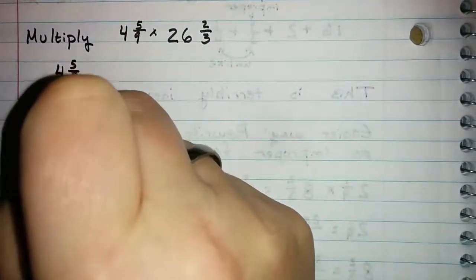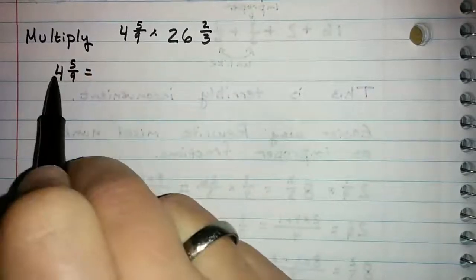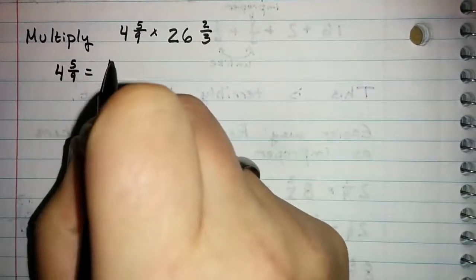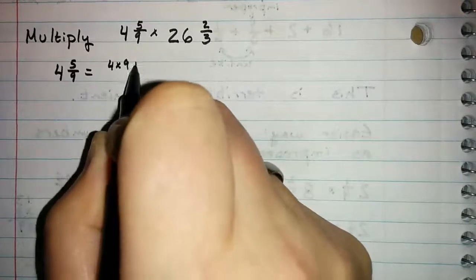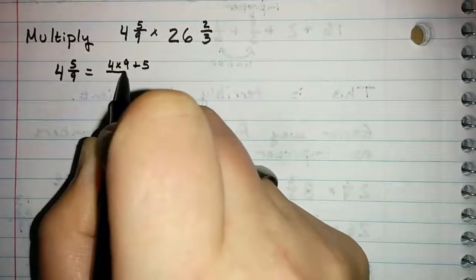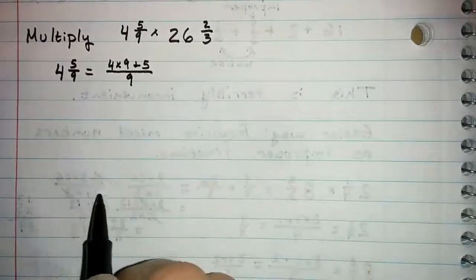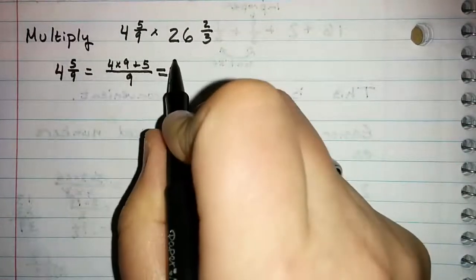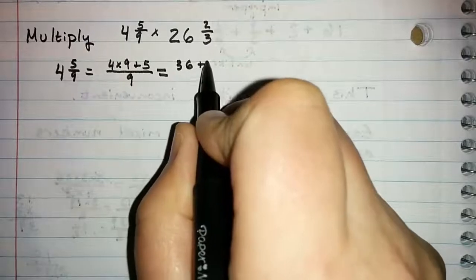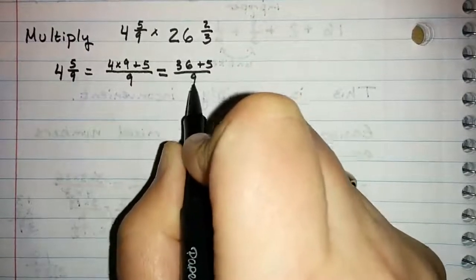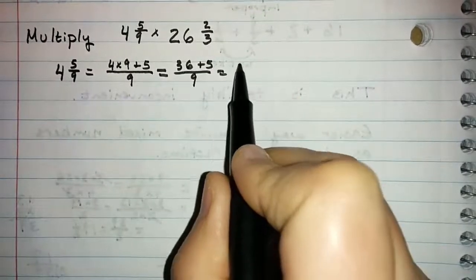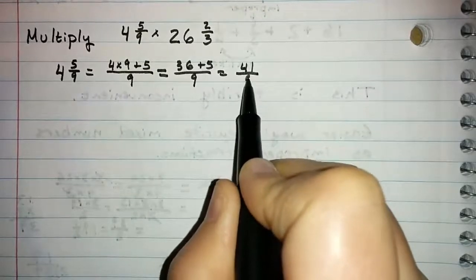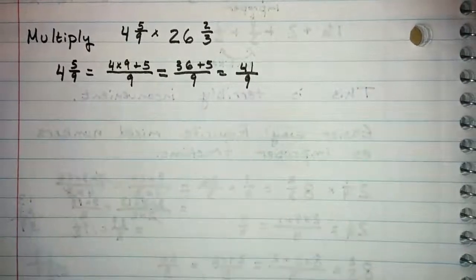Well, 4 5/9 is 4 whole things, which is 4 times 9 ninths, plus the 5/9 I already had. 4 times 9 is 36. 36 plus 5 is 41. 4 and 5/9 is 41/9.